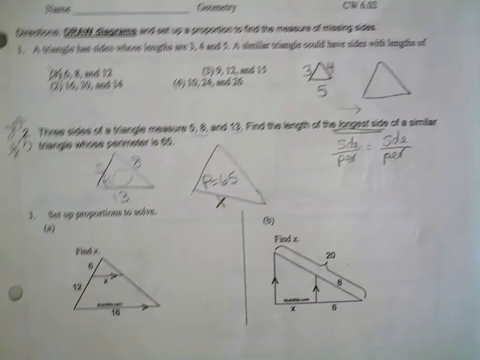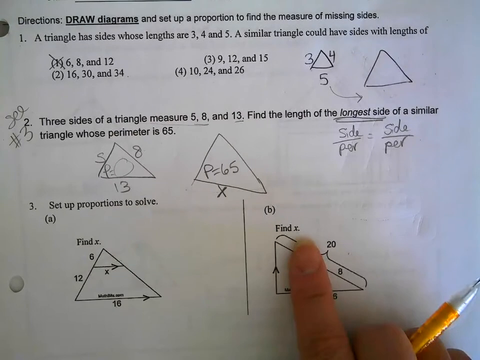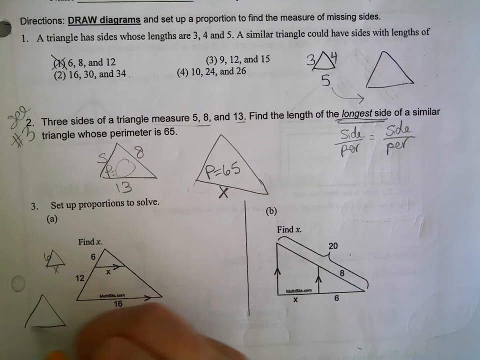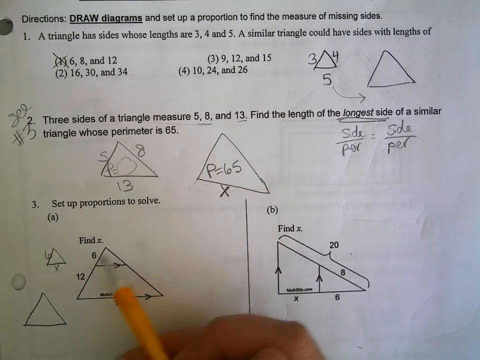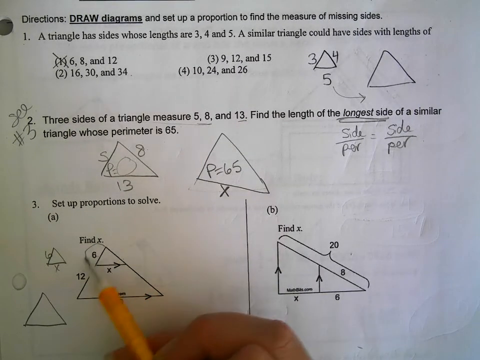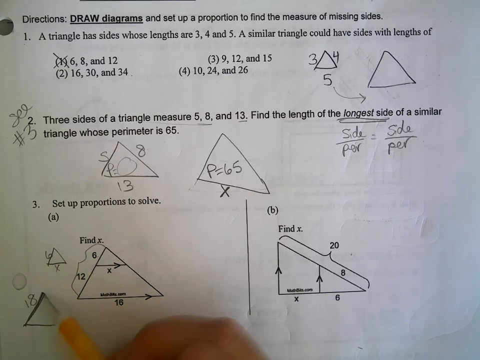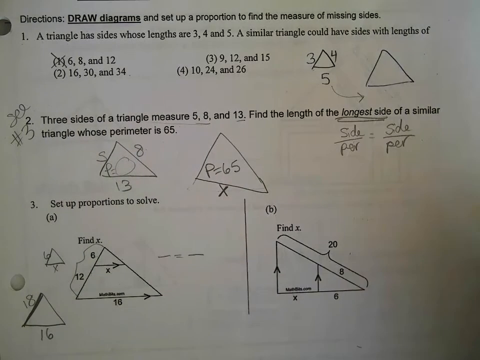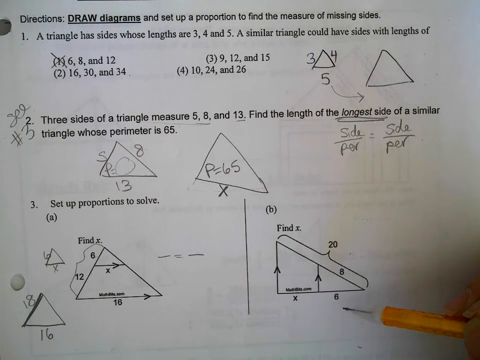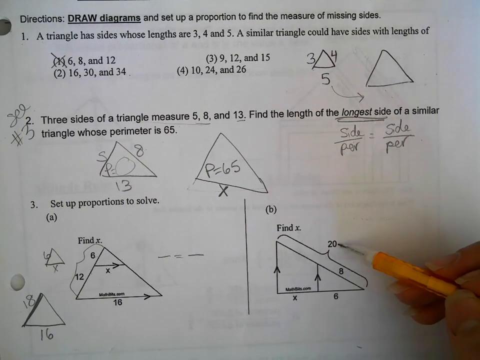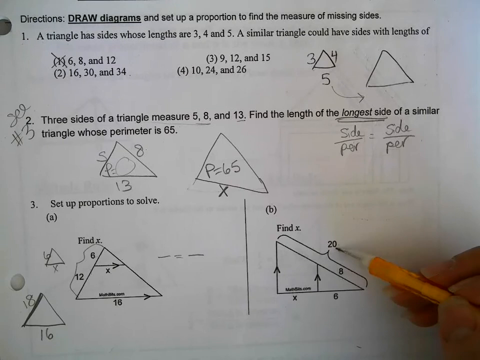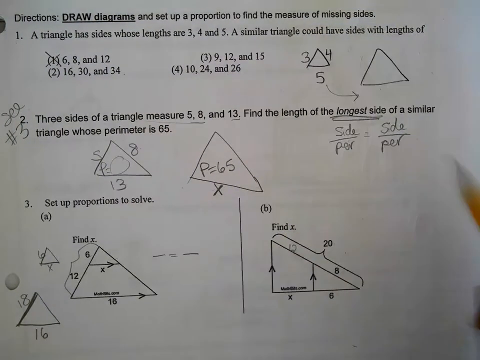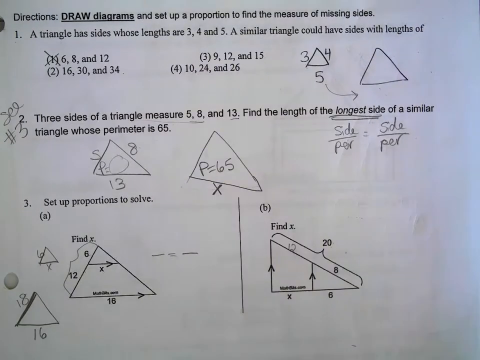Okay. Questions 3A and B, you should really be setting up a proportion. And a little clue here is to redraw the 2 figures. The little triangle has sides of 6 and x. The big triangle has sides of 18 and 16. Should help you with your proportion. Same idea here for letter B. The 8 and the 20 are a side and a part. But you could really find the 12 here. See what you can do with letter B. It's really kind of making you think a little bit.